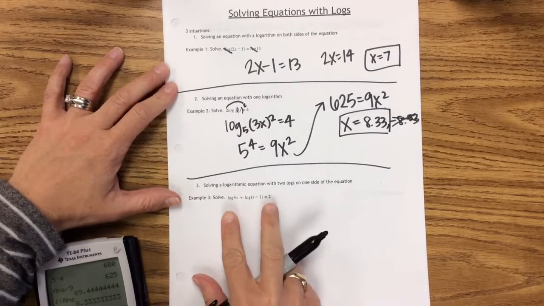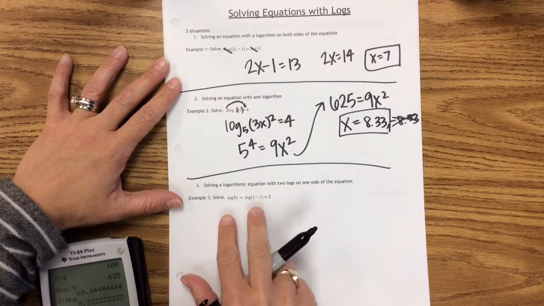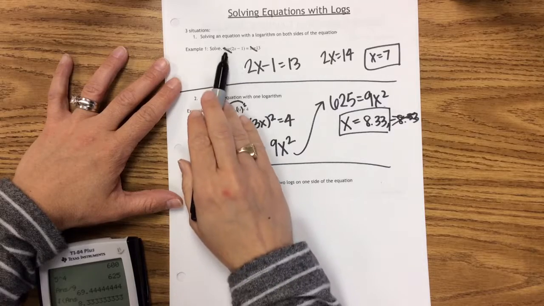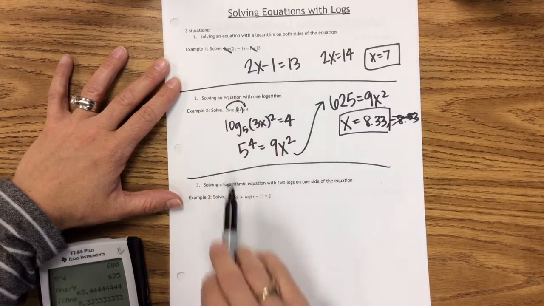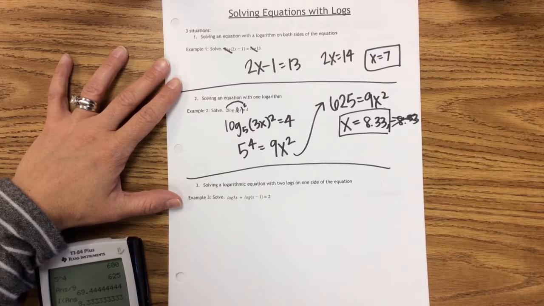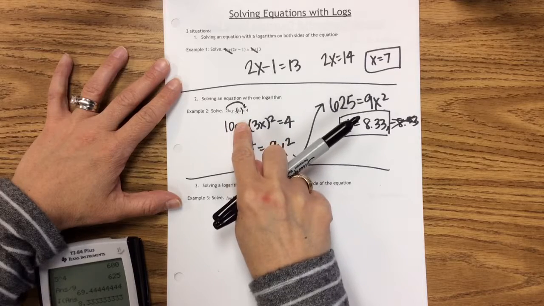Next, I have an equation with two logs on one side. You cannot just cancel out the logs. It doesn't make sense. Here it makes sense because it's the same on both sides. Here you would just be taking them out without a mathematical reason why. So what I'd like to do is get it into this form with just one log.